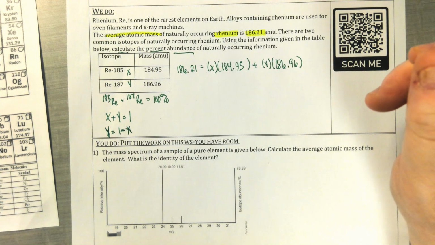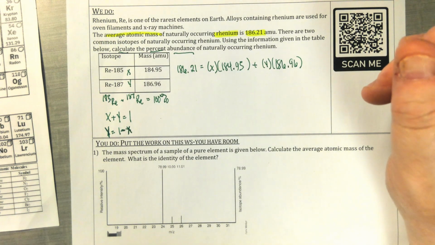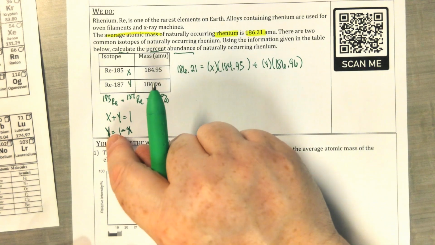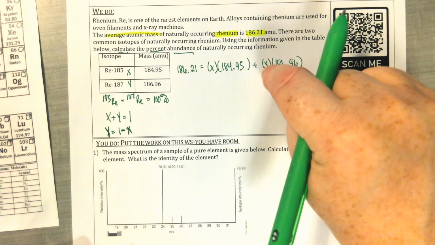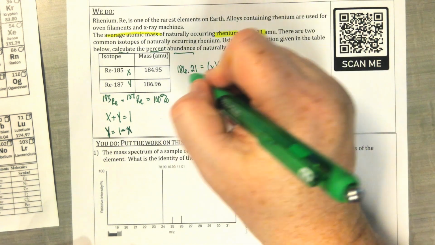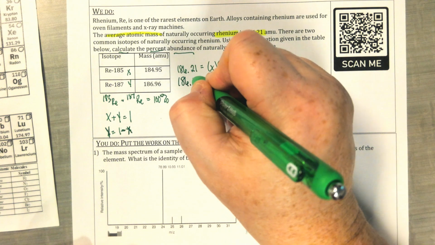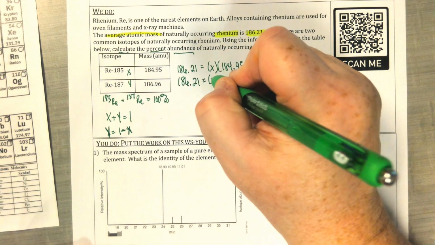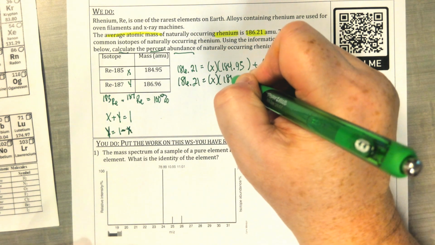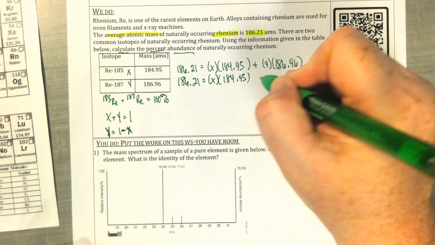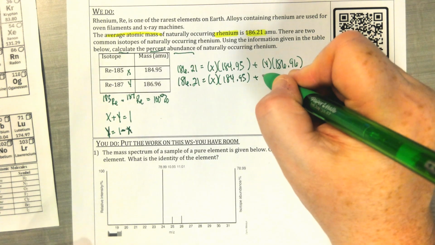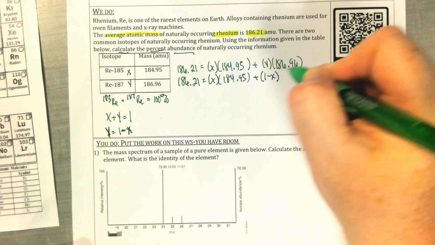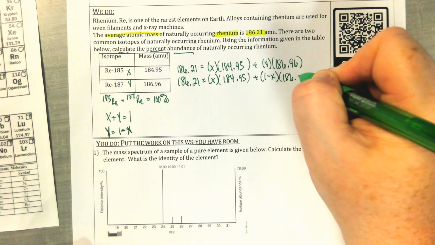All right? Well, we have a Y here, and we can substitute this in over here. So I'm going to rewrite it, 186.21 equals X times 184.95 plus, I'm going to substitute this Y, 1 minus X times 186.96.